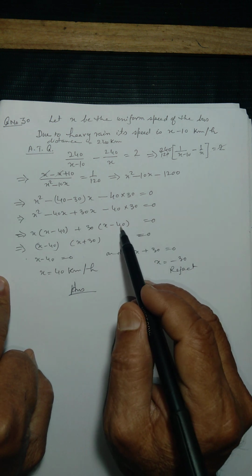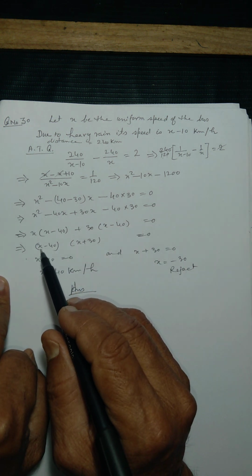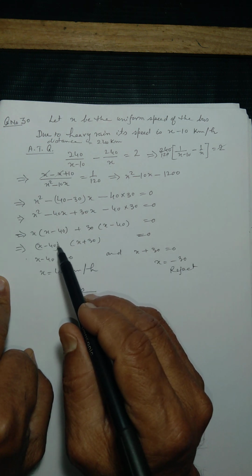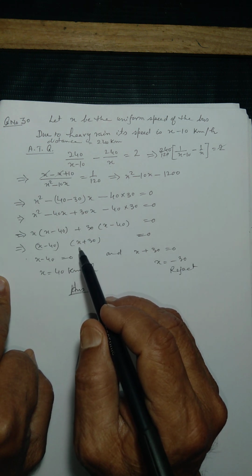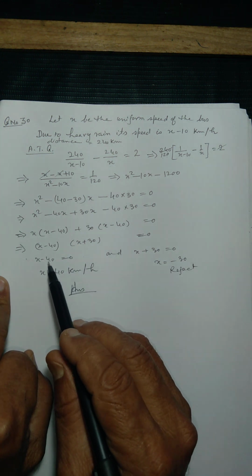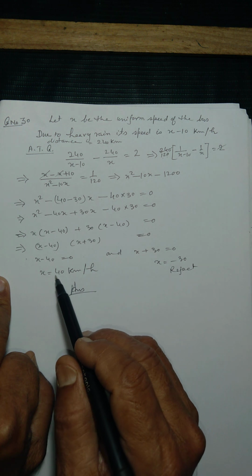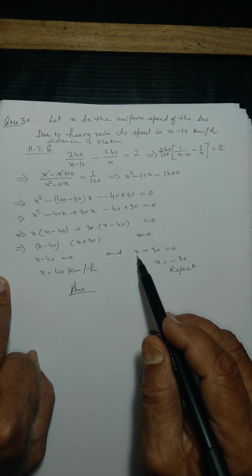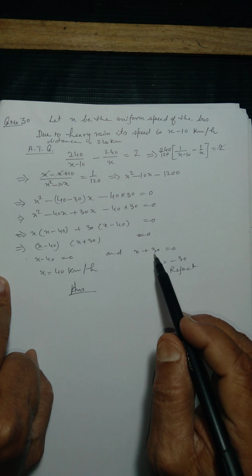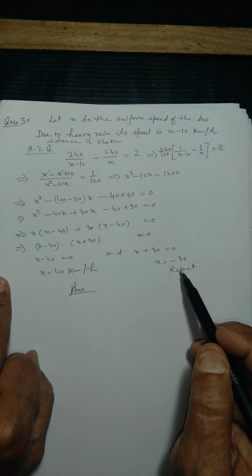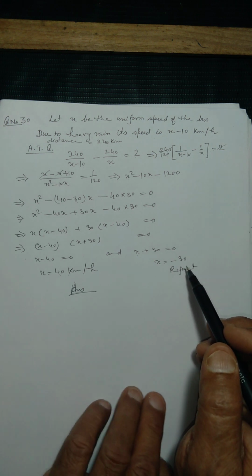Now take x minus 40 common, so (x minus 40), and we are left in the second bracket with x plus 30. Now x minus 40 is equal to 0, so x will be equal to 40 km per hour. If we proceed from x plus 30 equal to 0, x will be equal to minus 30. It is negative, hence it is rejected.